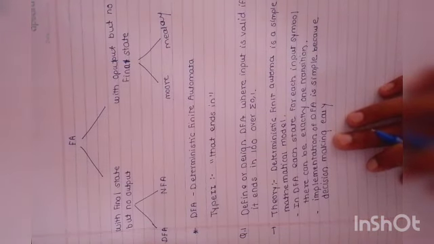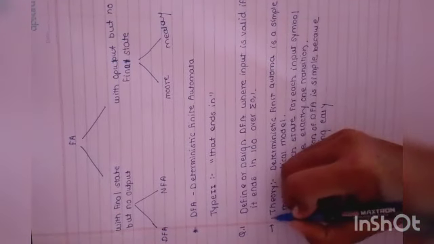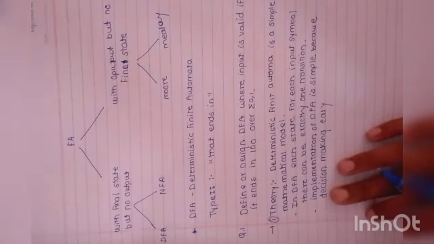In the last lecture we solved problems with the help of five points. The first is theory, the second is logic, the third is a formula if any, and then the implementation: we take a transition table, a transition diagram, and lastly we see the testing part. So this is a DFA problem.